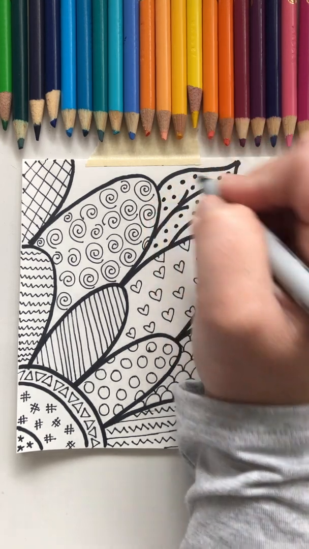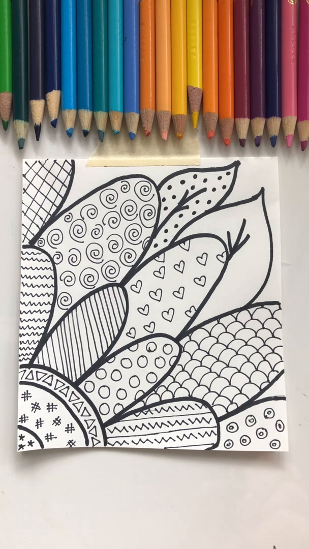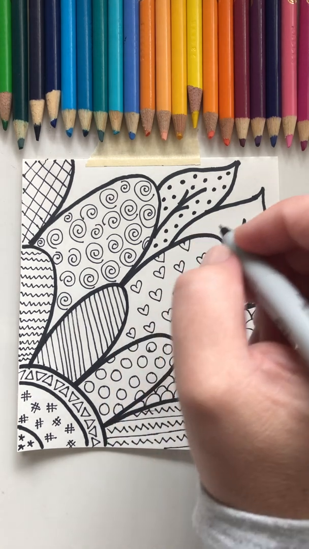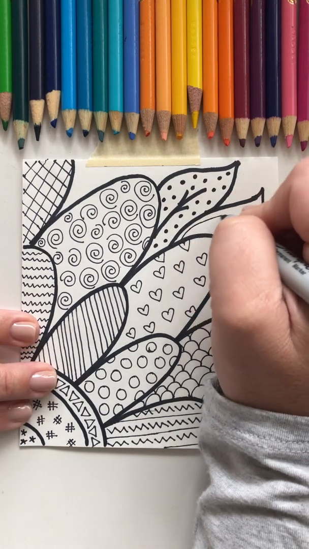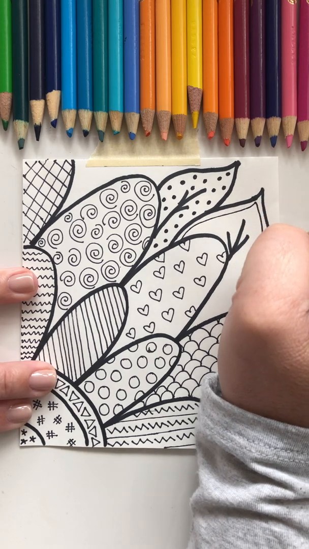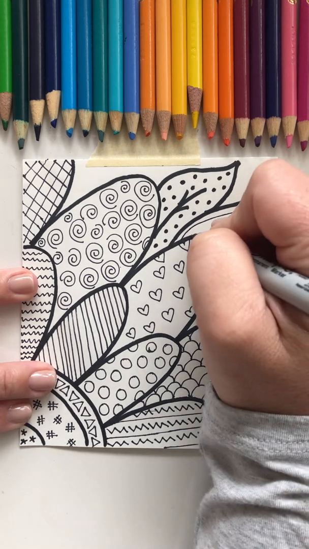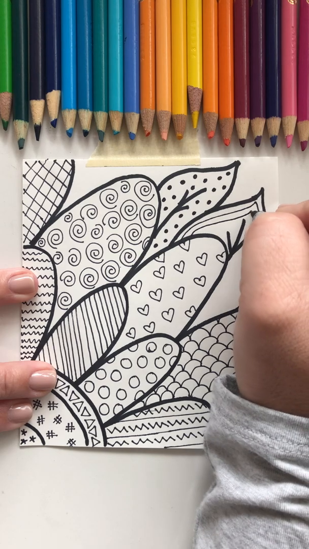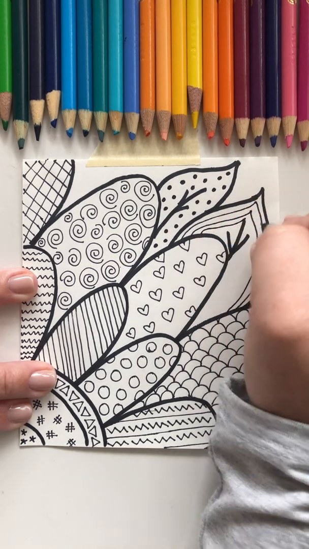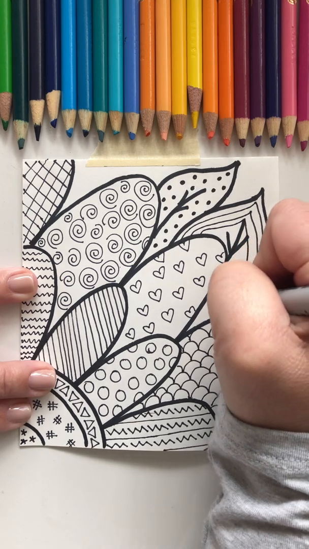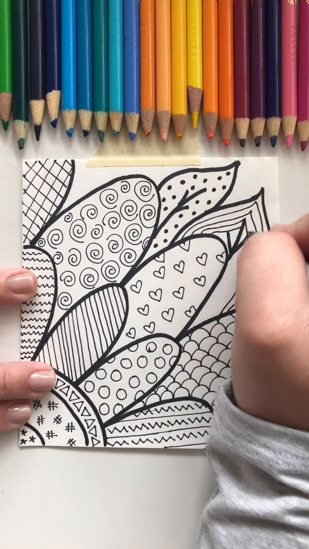Okay, and then for the last leaf, let's do, how about, I have a good one. We're gonna outline the edge of the leaf like this. So we're using curved lines. And I'm just gonna keep on going until I am out of space.